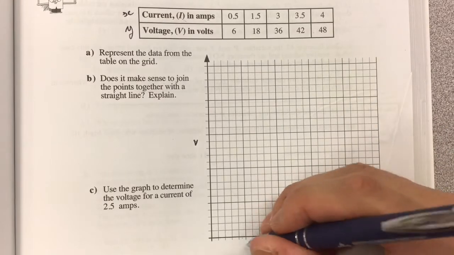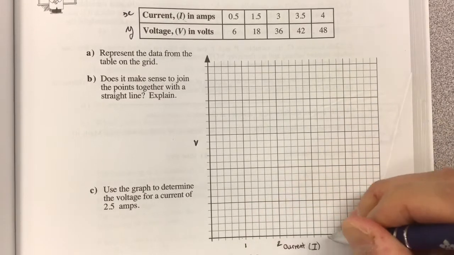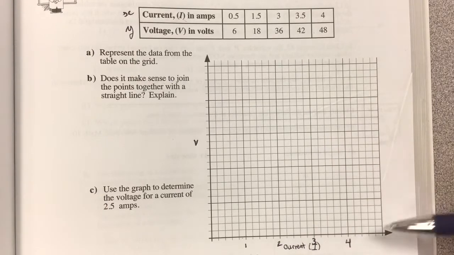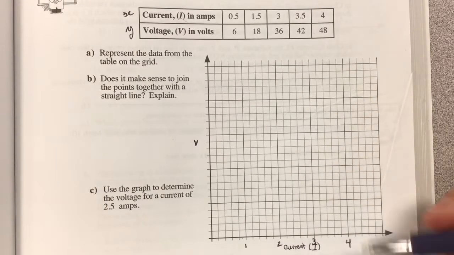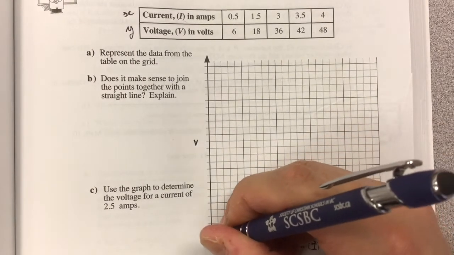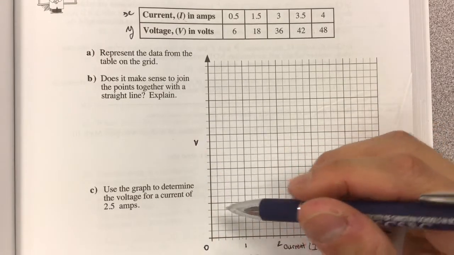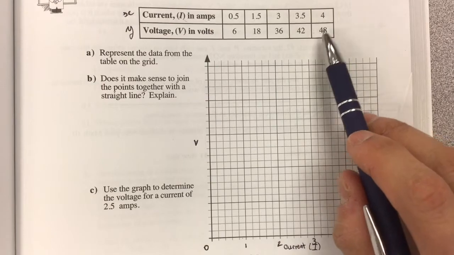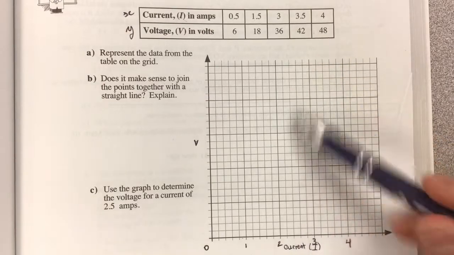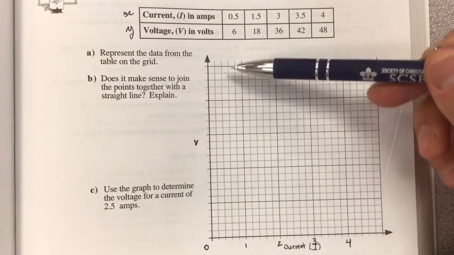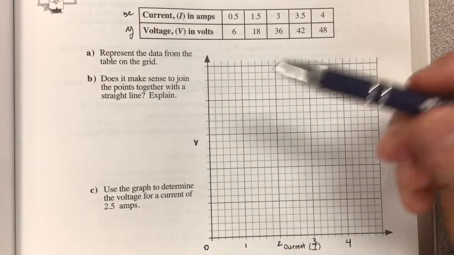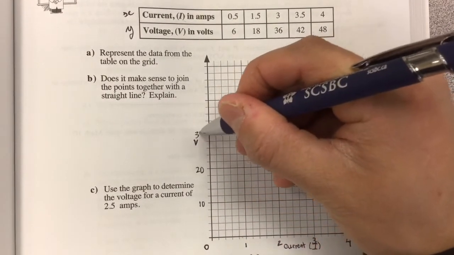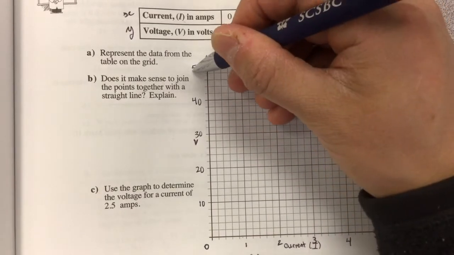So I could go 1, 2, 3, 4, and that leaves me with a little bit of space to work with, my origin being here at 0, 0. Now, when I'm at 4, I'm up at around 40 or 50, right? So here I have 1, 2, 3, 4, 5. So it might make sense to increase by 10. So 10, 20, 30, 40, 50.